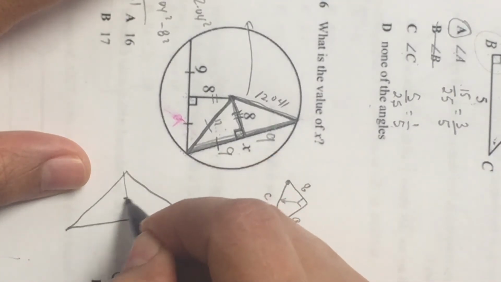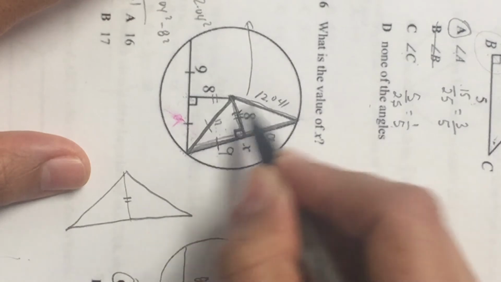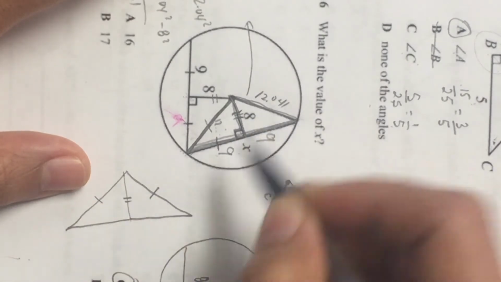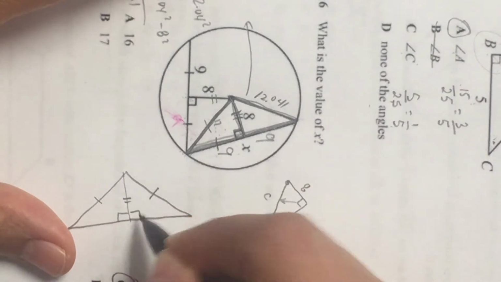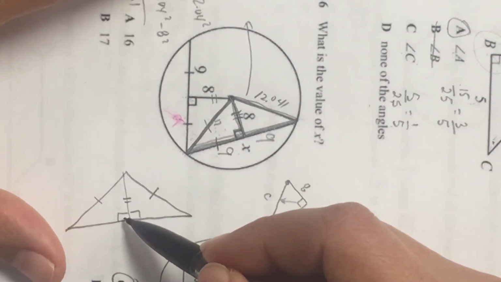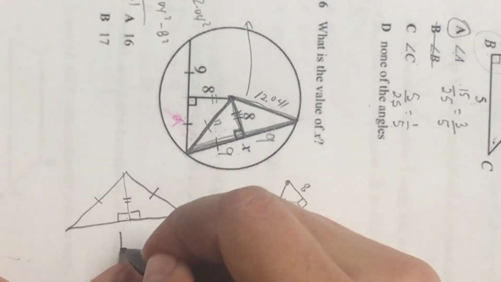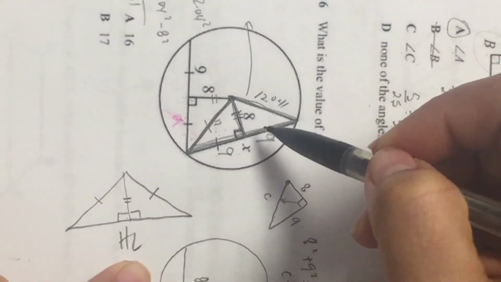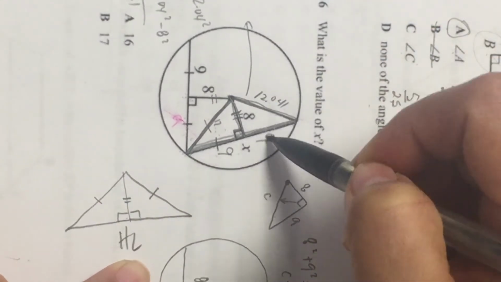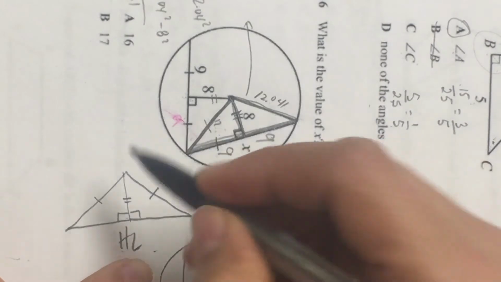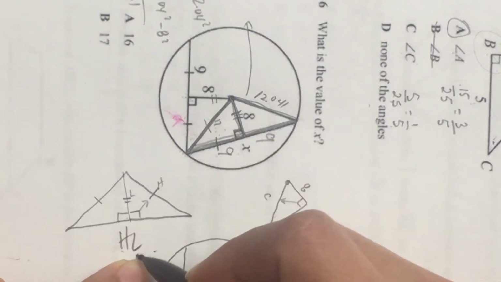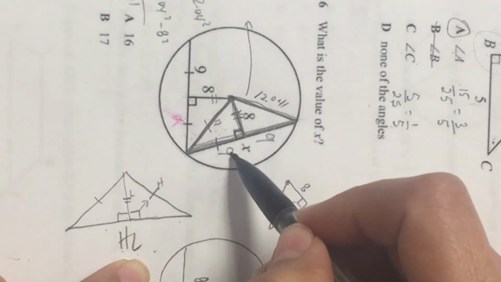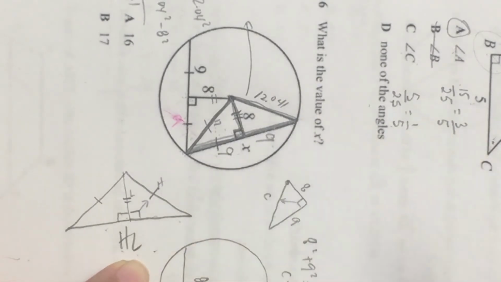Okay, this is a shared side, so that's definitely 2 ticks. I know that this and this are congruent because of the radius. And then I have a 90 here and a 90 here. Does that help me? Yes, because of HL. So I didn't actually have to calculate this 9 because of hypotenuse leg. I know that if I have the hypotenuse and one of the legs, then the 2 triangles are congruent. So because the 2 triangles are congruent, that is also equal to 9.